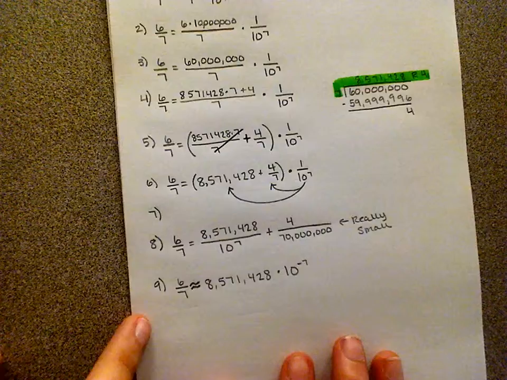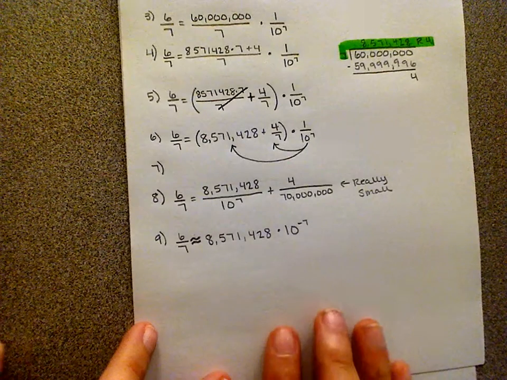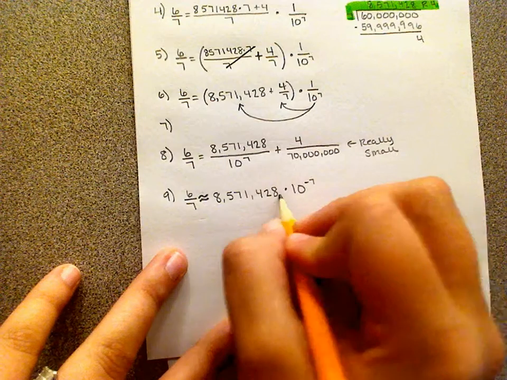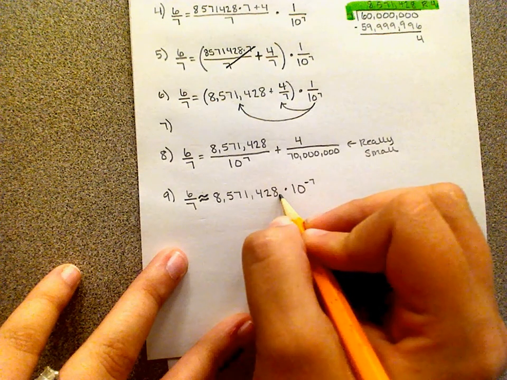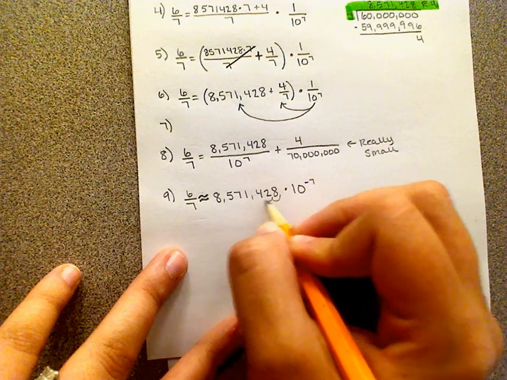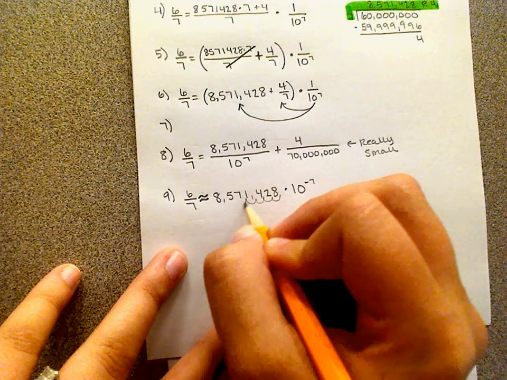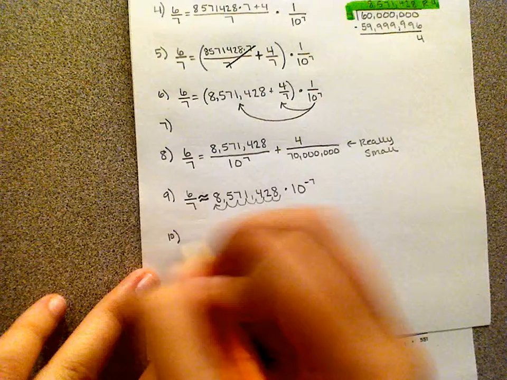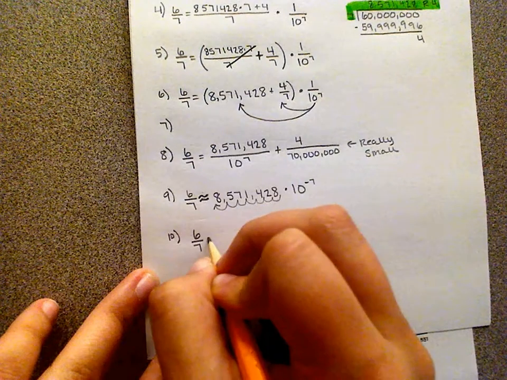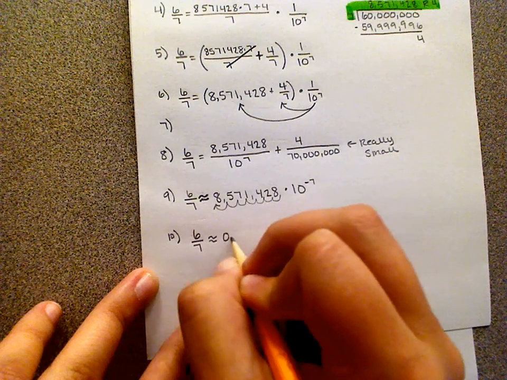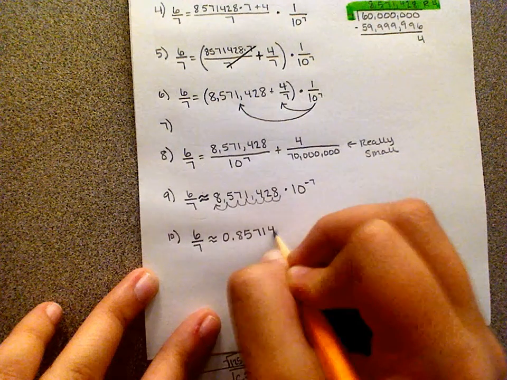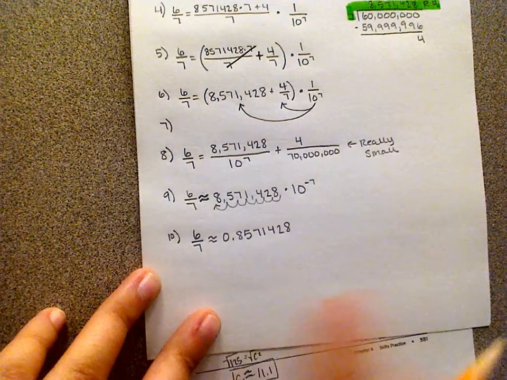And we get to use our scientific notation thinking here. We start here, and we're going to go 7 decimal places to the left. 1, 2, 3, 4, 5, 6, 7. So we get 6/7 is approximately 0.8571428.